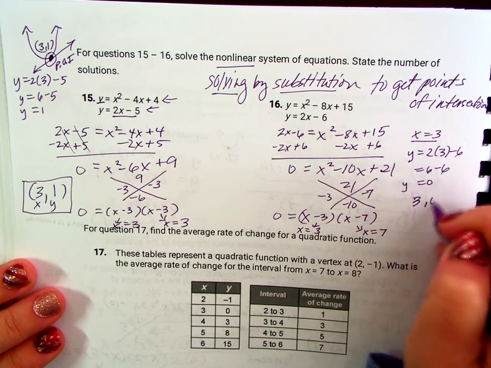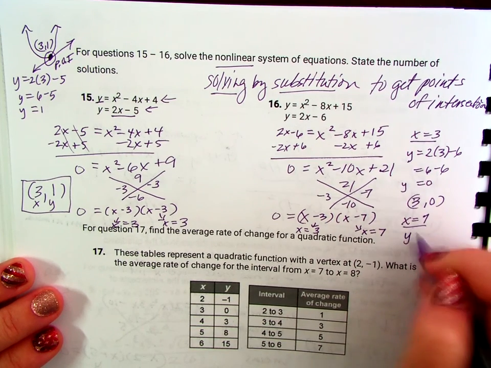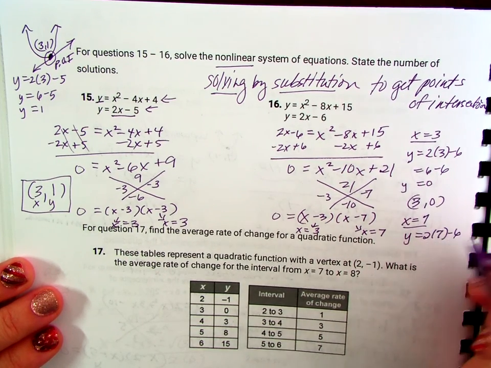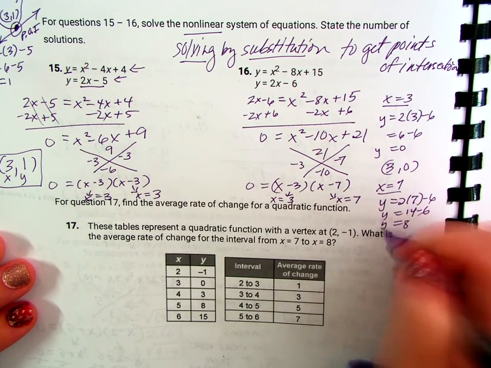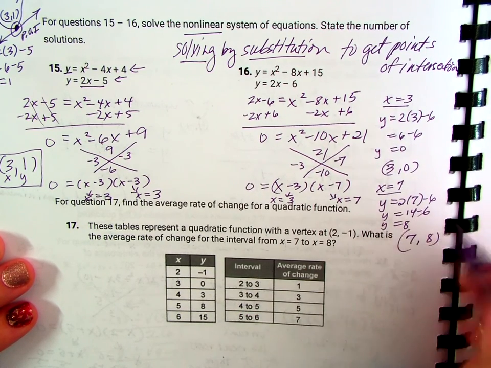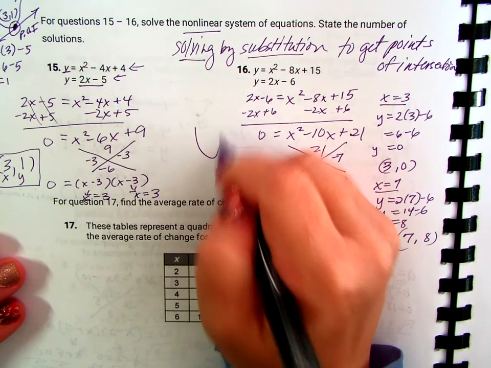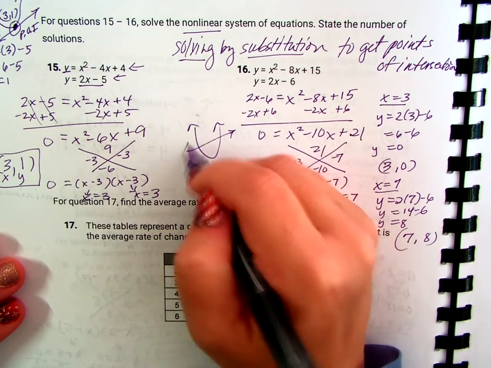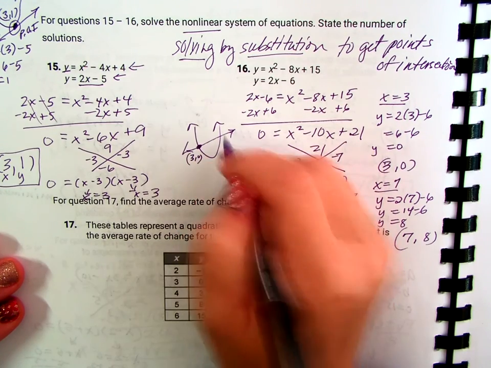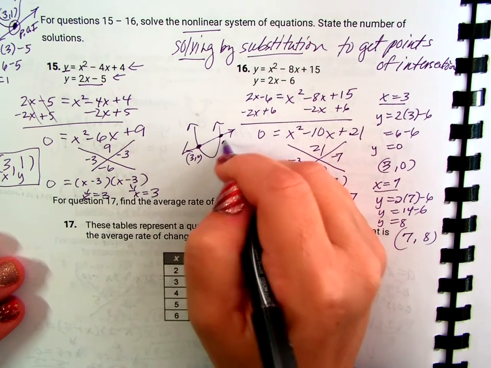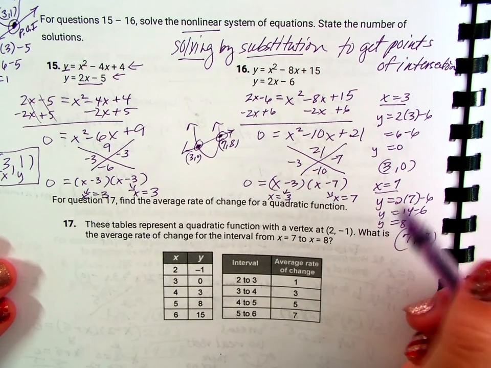So 3, 0 is my first point of intersection, and then x equals 7, I need to plug in and get a y value for that one. So 14 minus 6 is 8. So 7, 8 is my other point of intersection. So there are 2 points of intersection for this graph. Picture a parabola with a line going through it that touches at 3, 0 and 7, 8. And those are your 2 points of intersection of that nonlinear system.